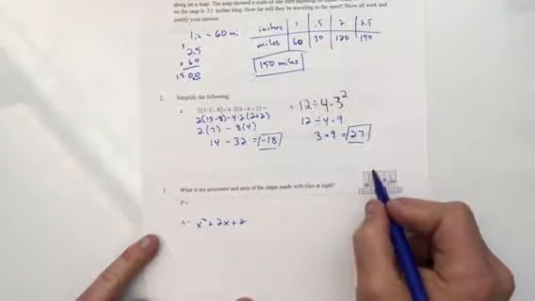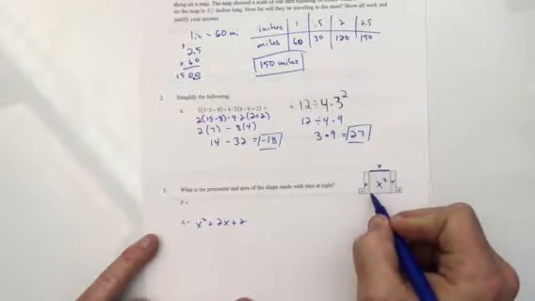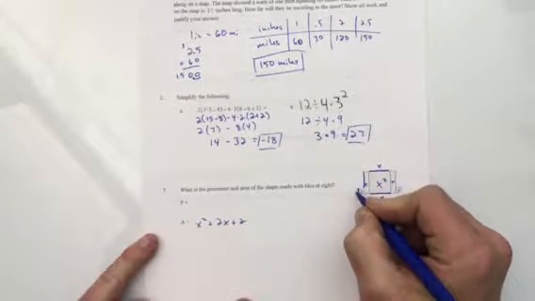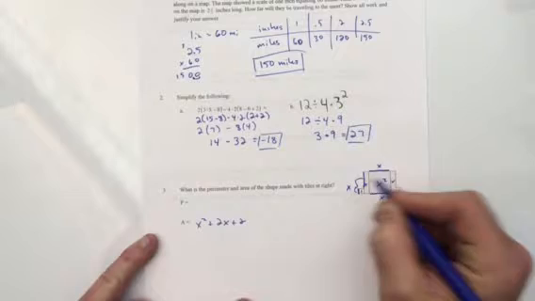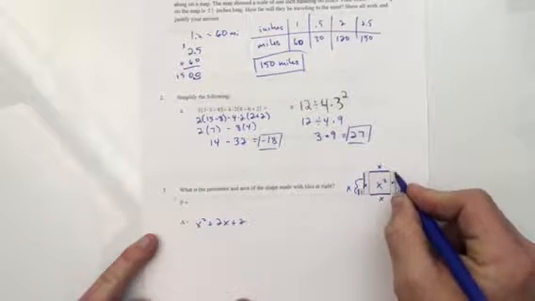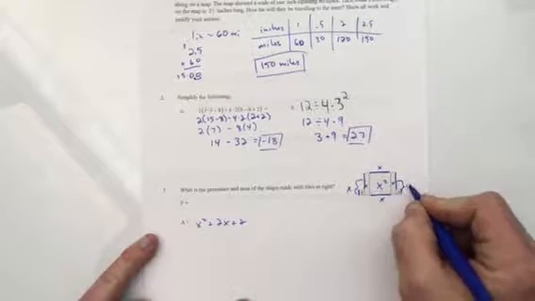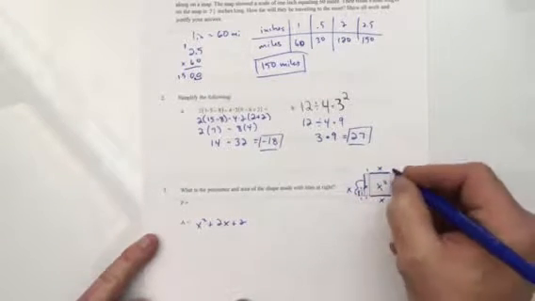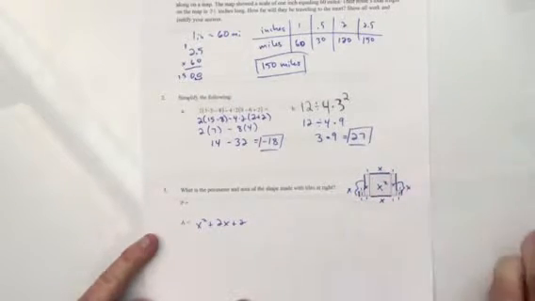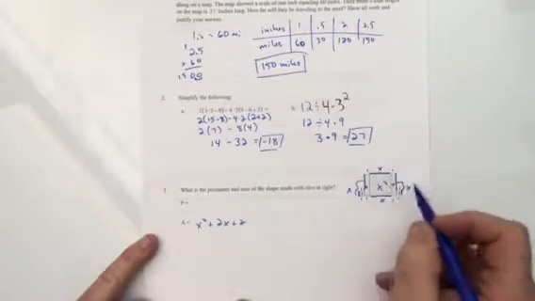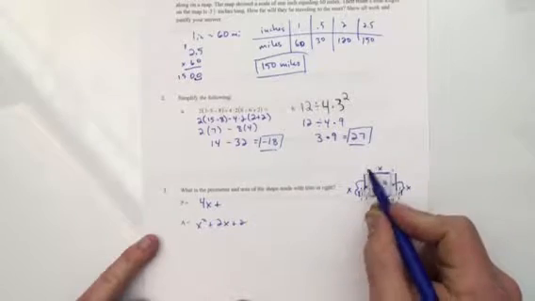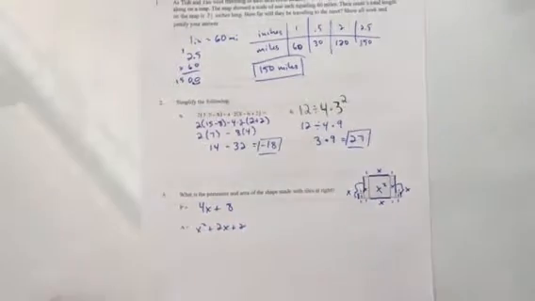For perimeter, I'm going to call that x, and that is x, and this and that part combined is x. This and that part combined is x. And I have 1, 1, 1, 1, 1. So I have 1, 2, 3, 4 x's plus 1, 2, 3, 4, 5, 6, 7, 8. 4x plus 8.